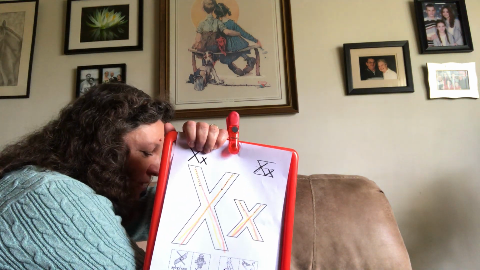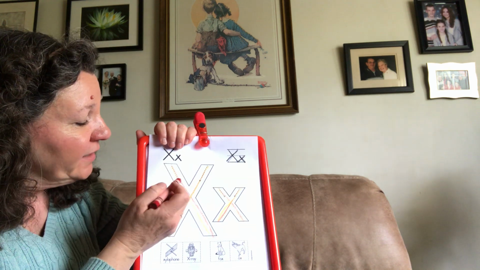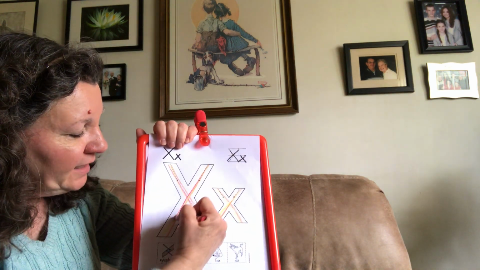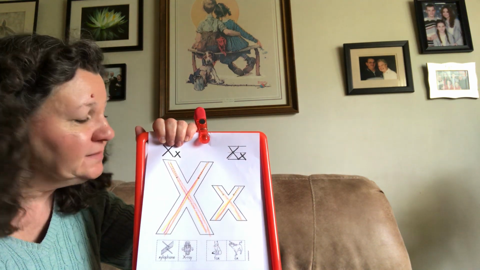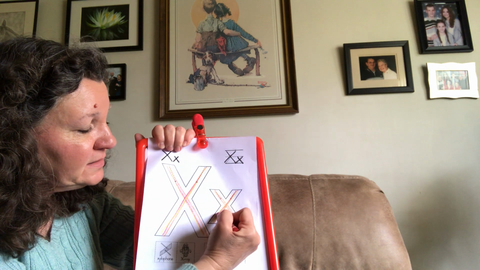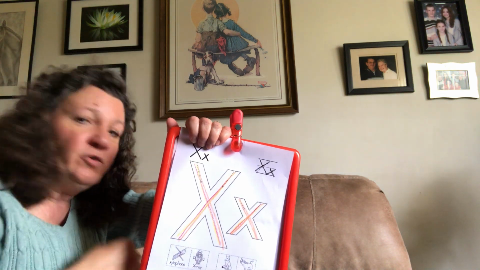Okay, let's take your red crayon. Can you find your red crayon? Take your red, and we'll do it again. You ready? Slant down, slant down. Okay, there's our capital X and our lowercase x. Slant down, slant down. All right, how about our green crayon now?